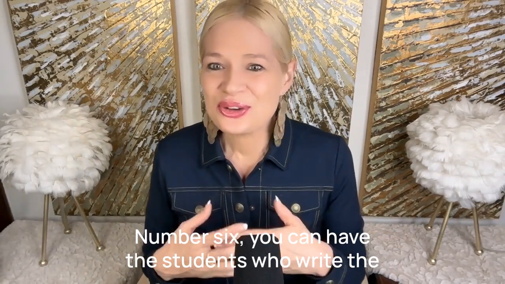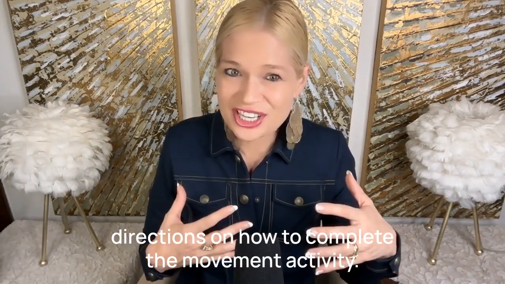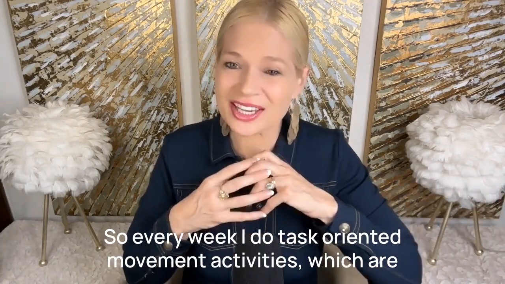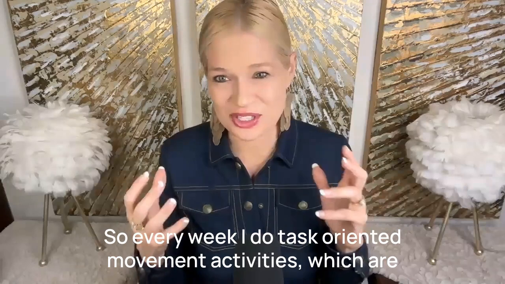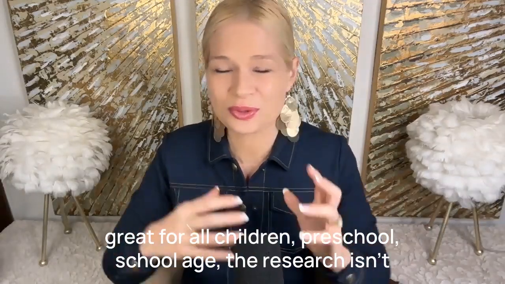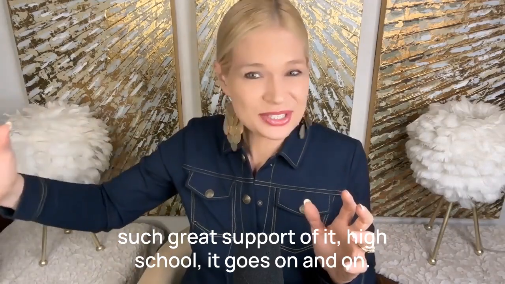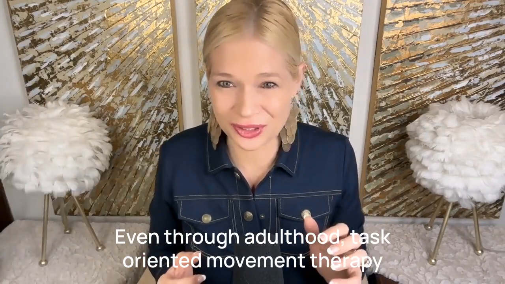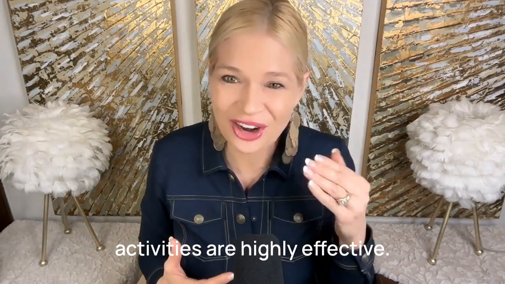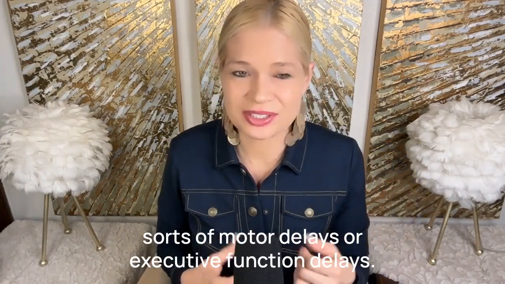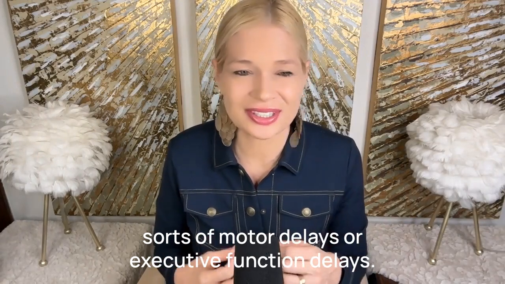Number six, you can have the students write the directions on how to complete the movement activity. So every week I do task-oriented movement activities, which are great for all children, preschool, school age. The research is in such great support of it. High school, it goes on and on, even through adulthood. Task-oriented movement therapy activities are highly effective. It's the best way you can help someone that has any sorts of motor delays or executive function delays.